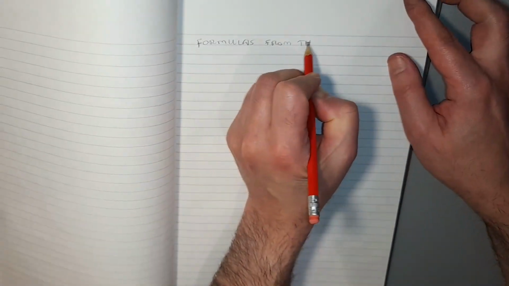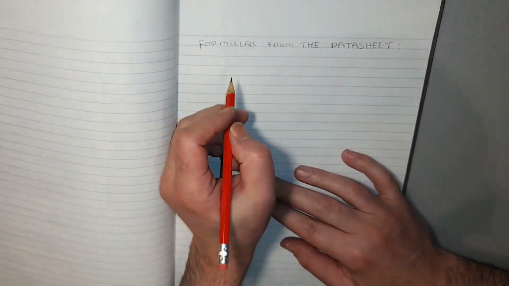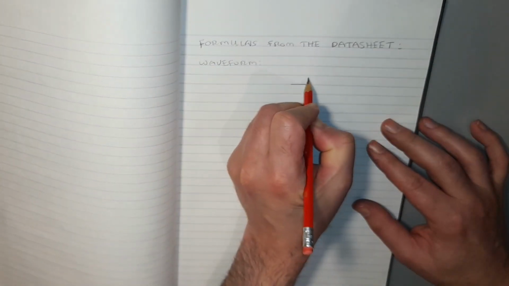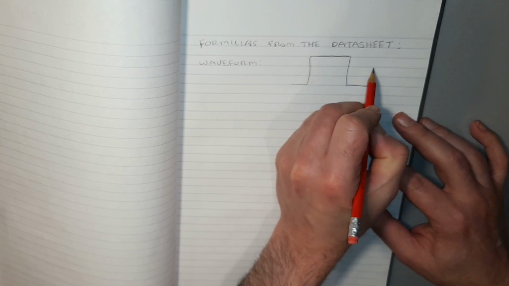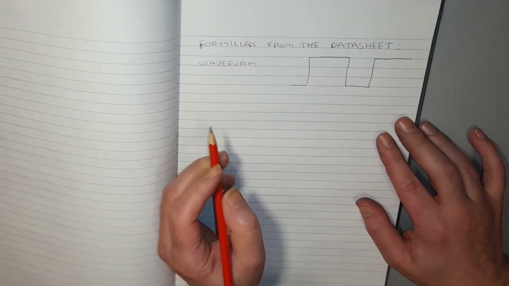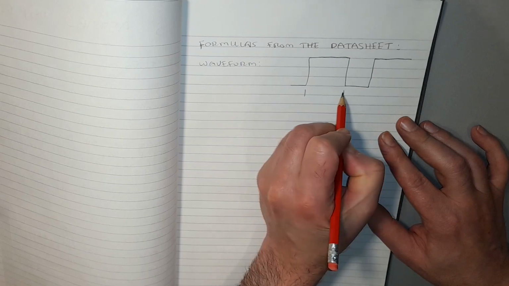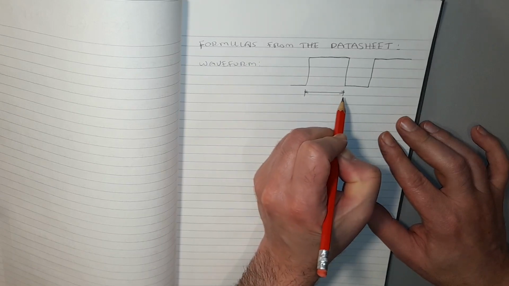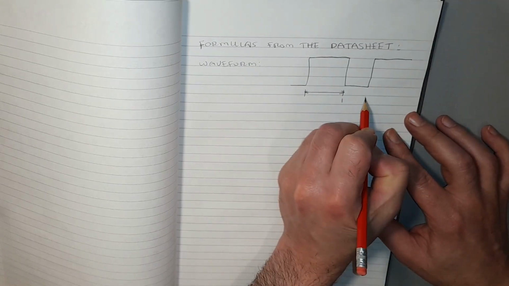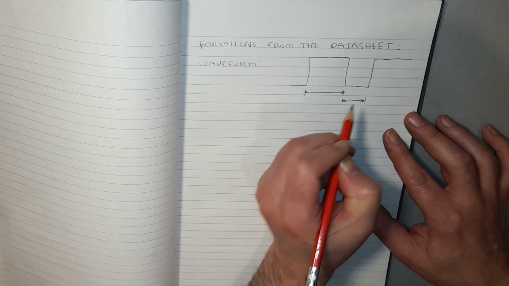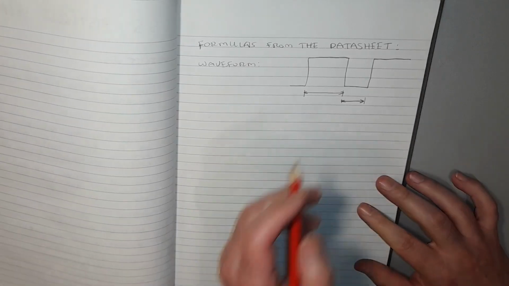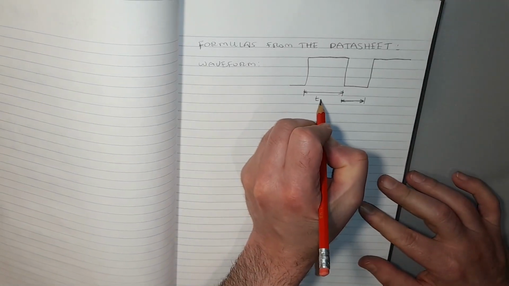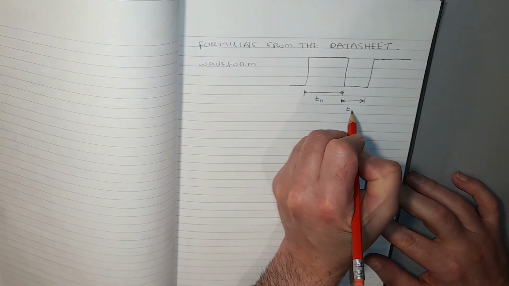Okay, so looking at the formulas from the datasheet, we start with the waveform. This waveform is a square wave, and you can see here that we have a mark, which is the on time, which is represented by TH. That is the time for the high. And then we have the off time, which is the TL, the time for the low or off.